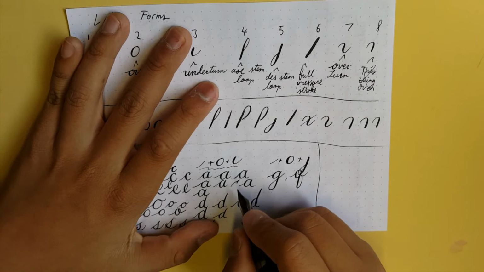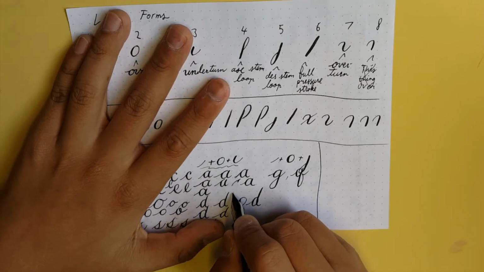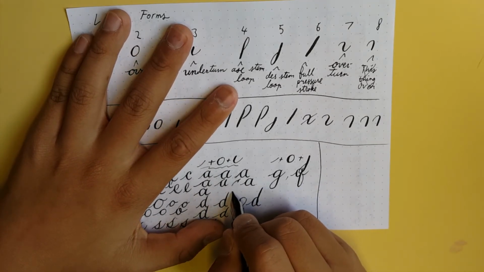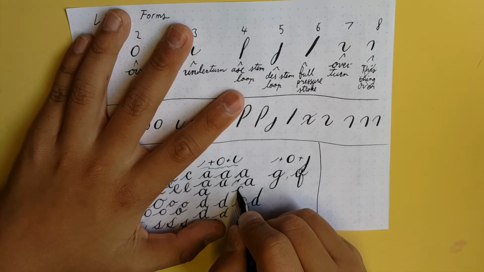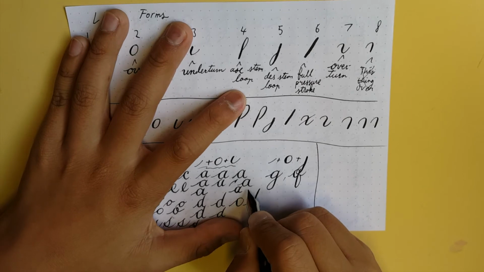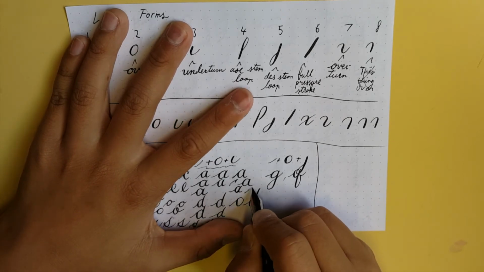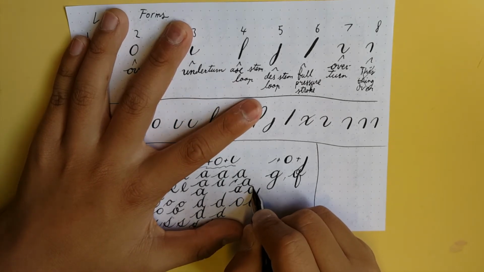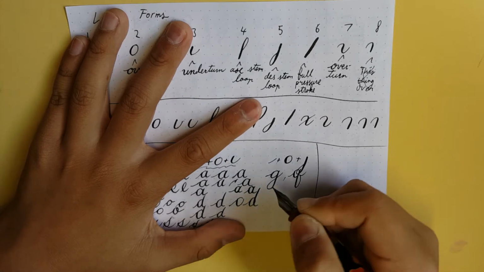This one involves only two strokes. So the A goes like this, and then we add a line like that. Once again, entrance, oval, and add a line.